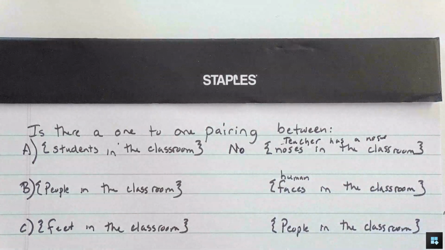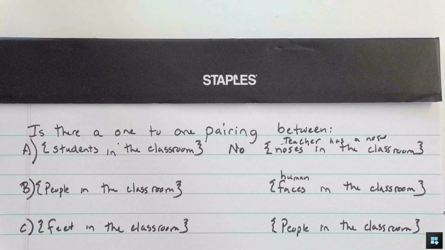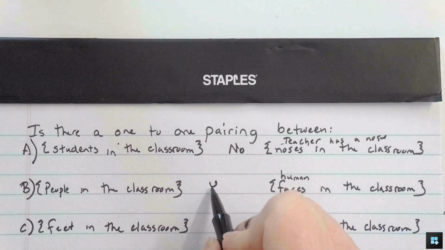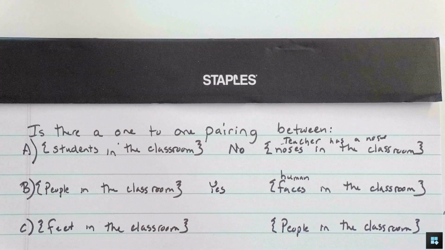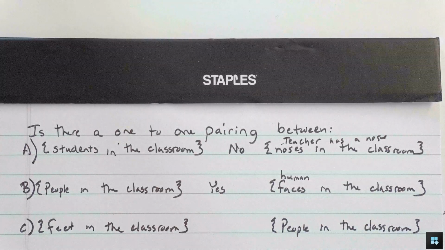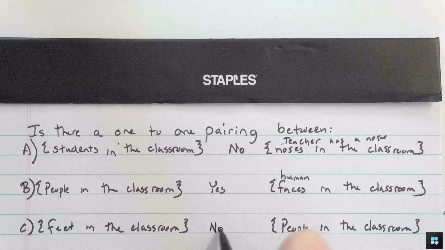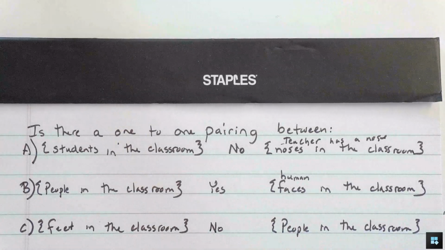Okay, how about, is there a 1-to-1 pairing between people in the classroom and human faces in the classroom? Yes. Yes. And C, feet in the classroom and people in the classroom? No. This is 2 feet for one person most of the time.